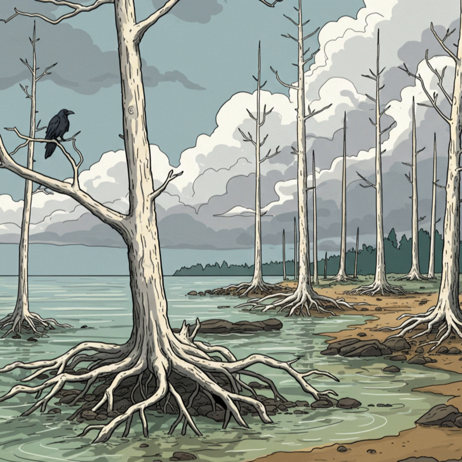Exactly. And these aren't just any old dead trees. They're actually signals, indicators of some pretty big shifts happening in our coastal ecosystems. Okay, signals. So what are we looking at? What exactly is a ghost forest?